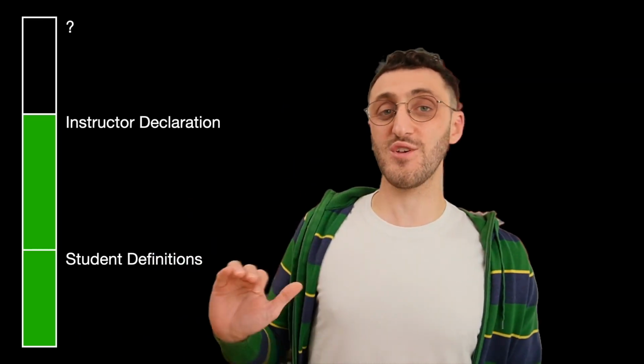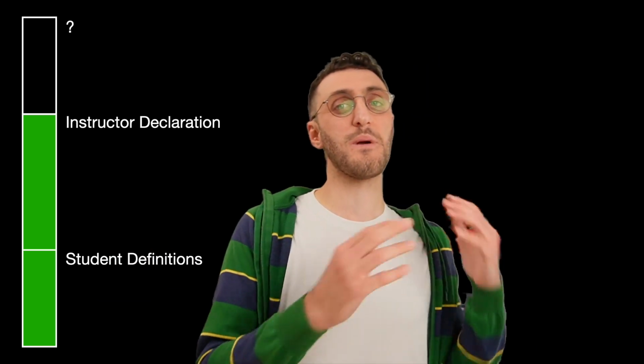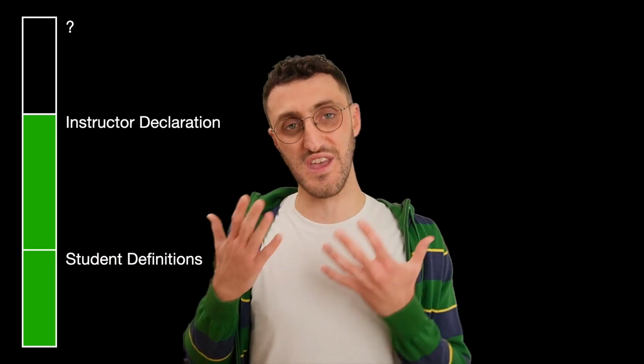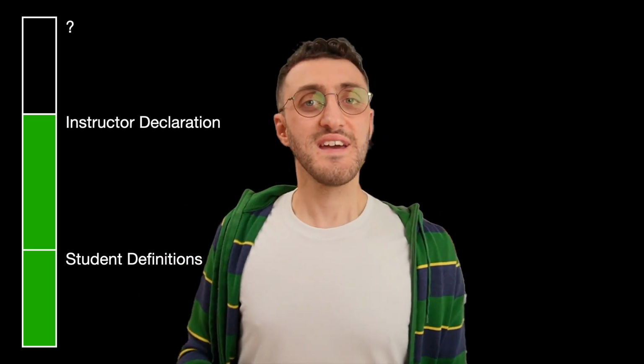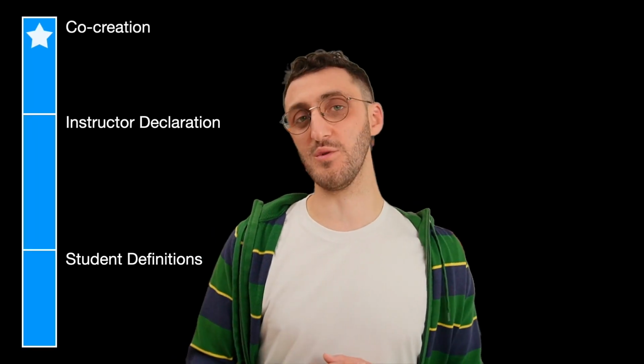Already, if you've added both the extra definitions for the students, a couple of examples, and your instructor declaration, you're probably going to have an AI policy in your course outline that's much, much better than the average thing the students are receiving these days. However, if you really have the time and want to take it to the next level, the third thing is co-creating your AI policy with the students.